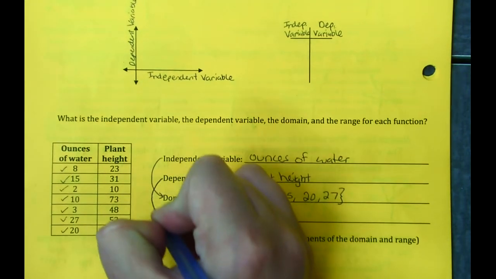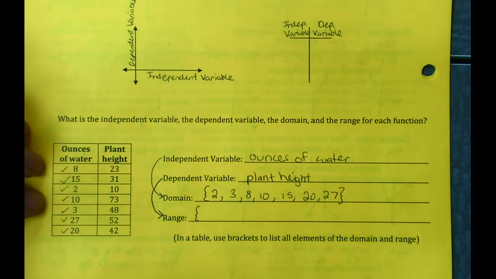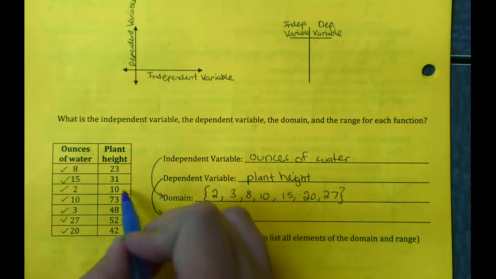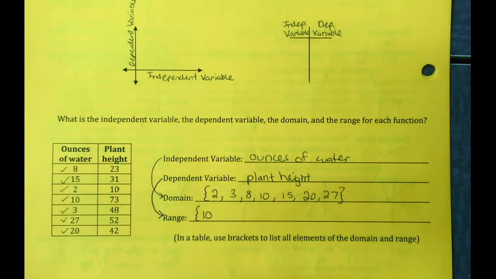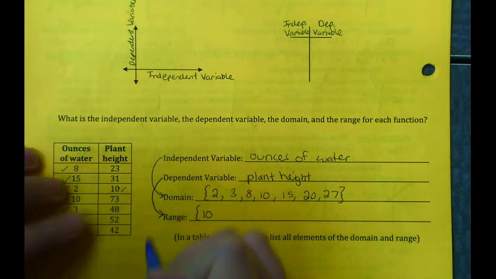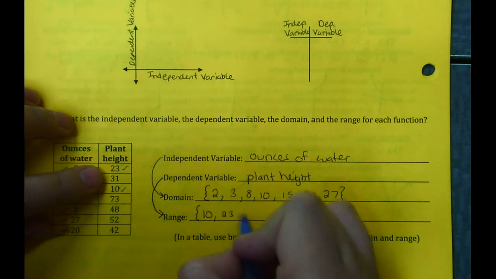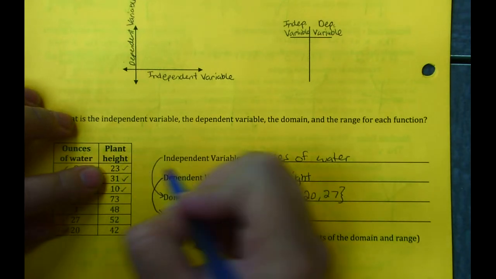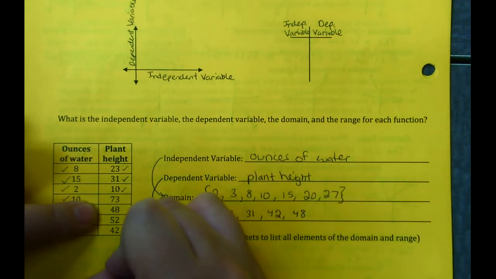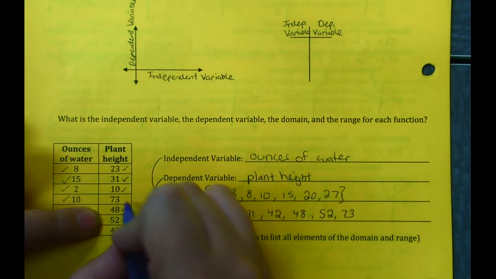All the values of the dependent variable is the range. So make my bracket, and I'm just going to list them in order again, so that way if somebody is looking at the domain, it's just a little bit easier to tell. It's not wrong if you don't put it in order, but it just kind of looks nicer and it's more organized if it is in order. We have 10, and then 23, and then 31, 42, and then 48, and then 52, and 73.